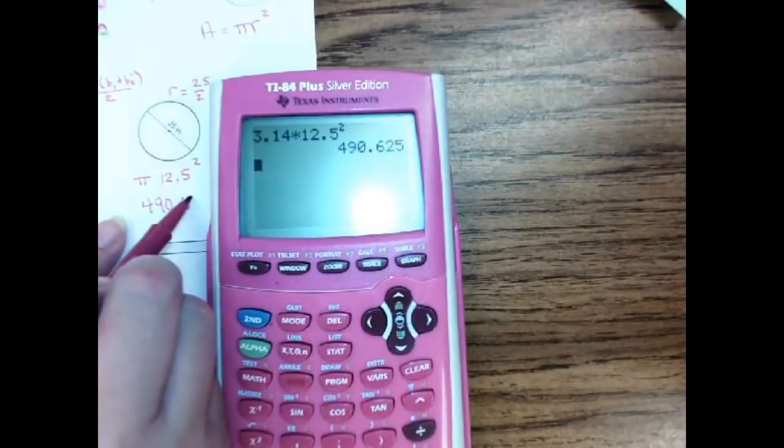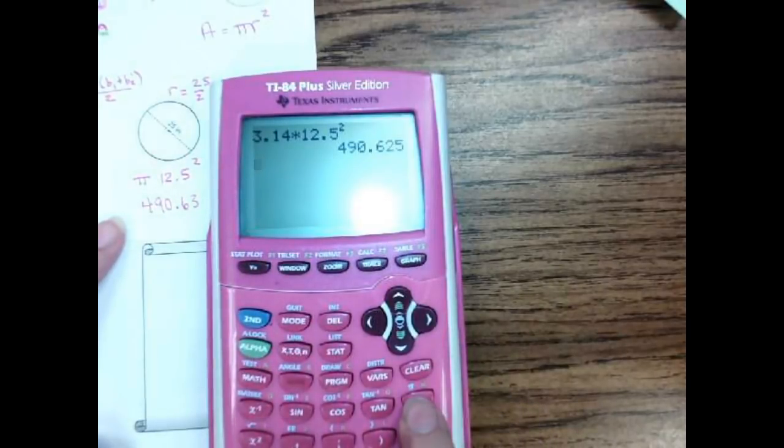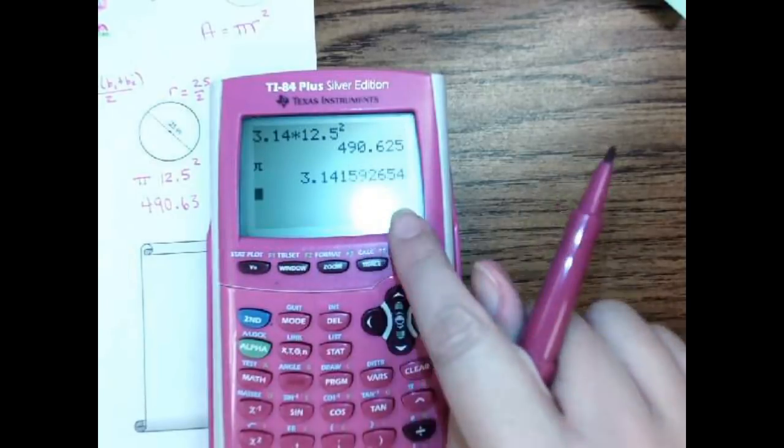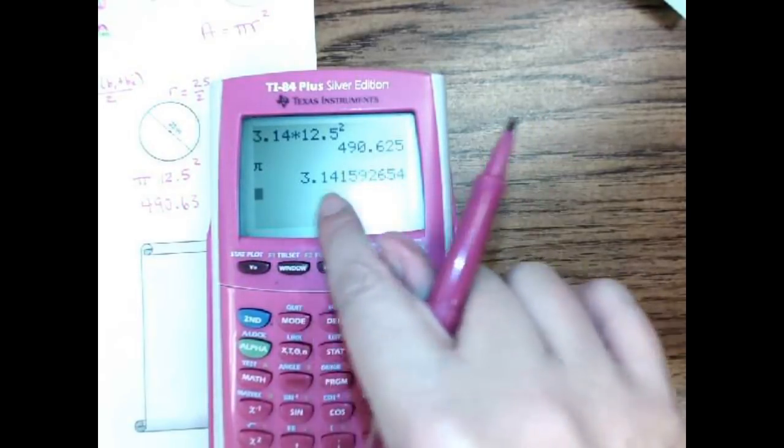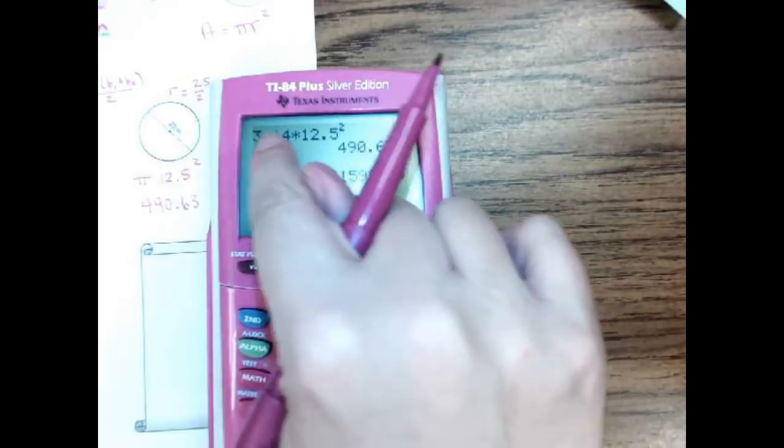Now, there's also this pi key on your calculator. For everything I've done on the worksheets, I've put it in as 3.14. If we put this pi in, it gives us a more accurate pi. This is actually rounded off.